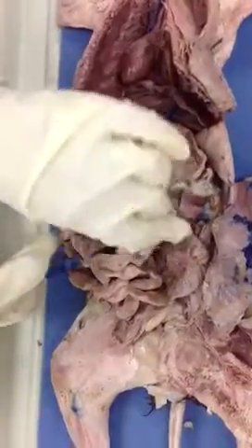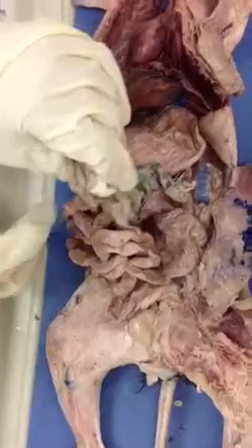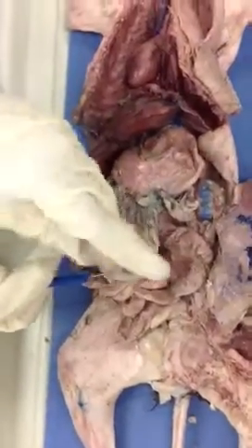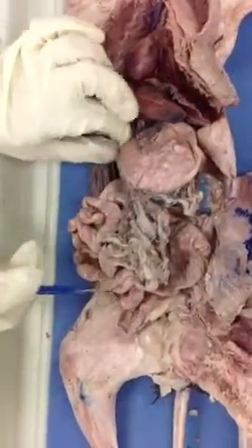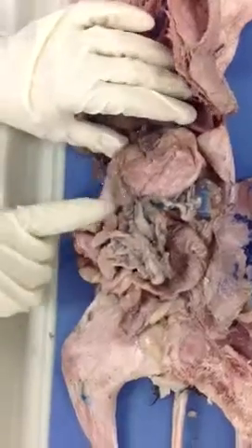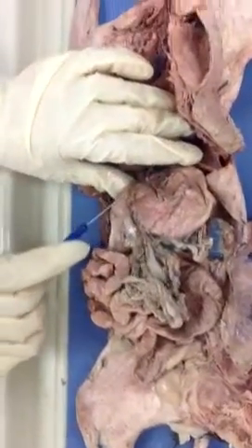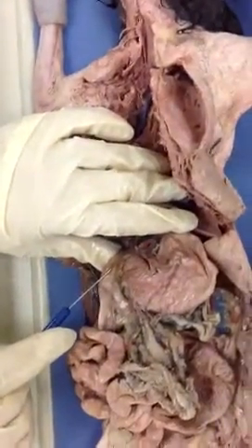Now this is another structure that I see is attached to the greater curvature. What is it? Greater omentum. Very good. Now here I see the first part of the small intestine. What is this, please? The duodenum.